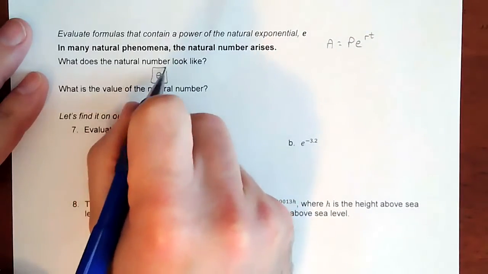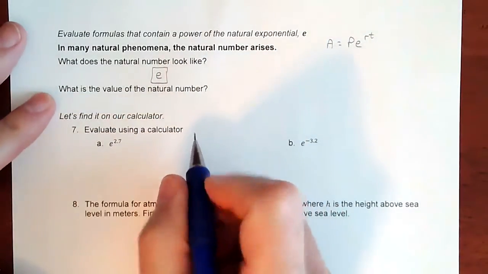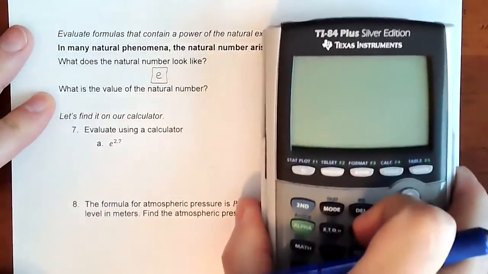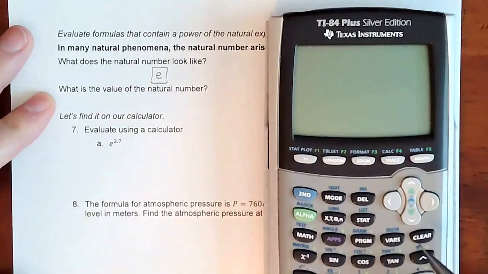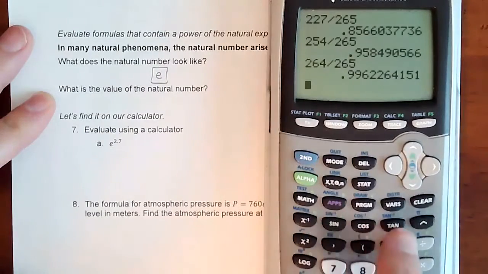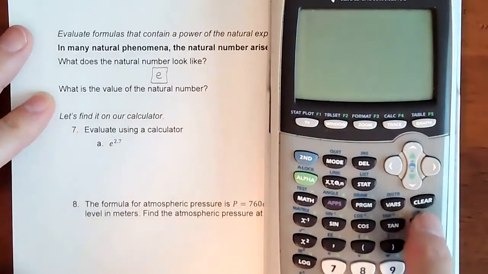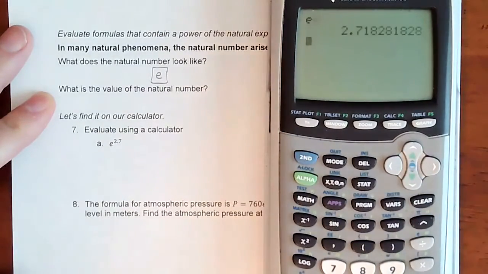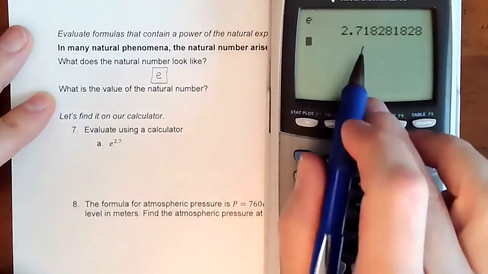So e is the new number. It's called a natural number. The value of it is a value on your calculator. So here is pi on your calculator, and right below it is e. So if you go second, the blue button, and then e, that is going to get us our value. So second e, and then press enter, there's the value. So it's like pi. It's a decimal that never ends, never repeats. So it's an irrational number. And so it's something that's a little bit new.